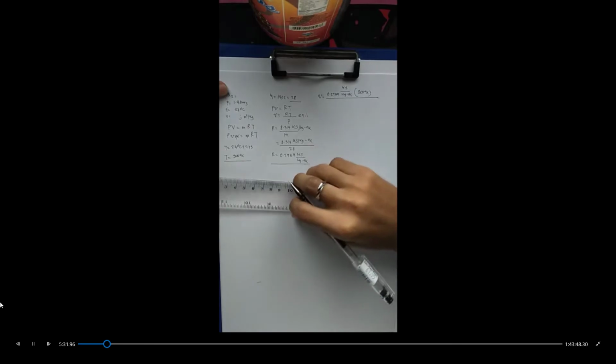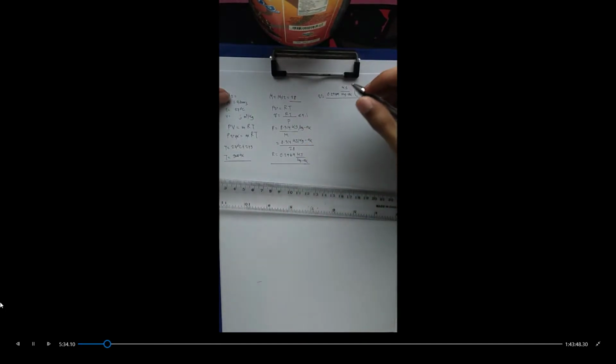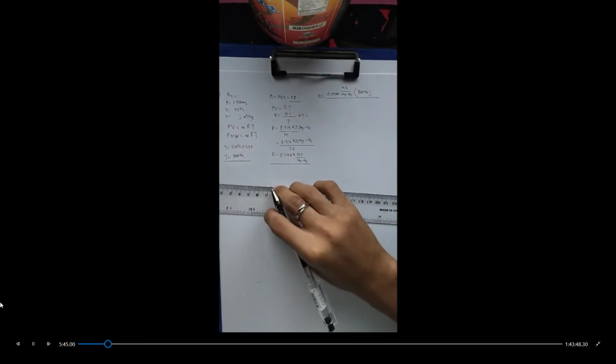Now substituting this absolute temperature to our equation, this will now become 300 degree Kelvin divided by our pressure, which is in bars. And in order for us to cancel out the units, bars should be converted into either pascals or kilopascals. So we are now going to convert bars to kilopascals.